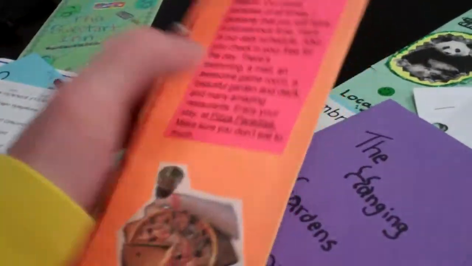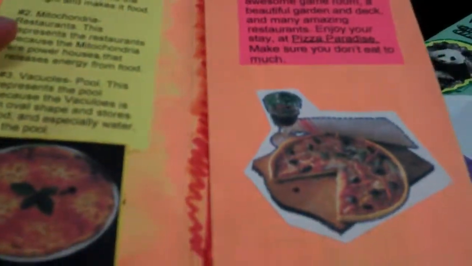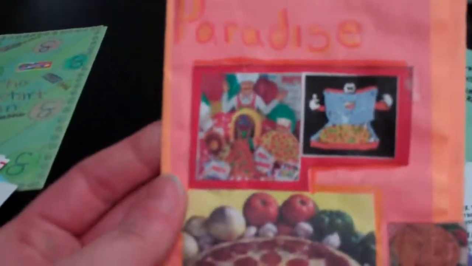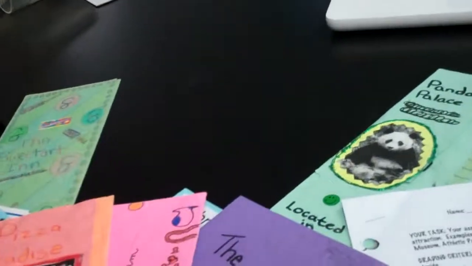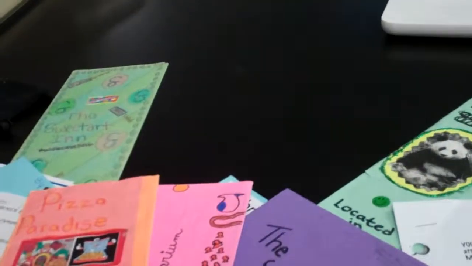This person actually put their bibliography on a separate sheet of paper and gave credit to all of the different pizza images that she included on her brochure. So you can use websites for either more information or maybe some images to spice up your brochure, or you can use the website or books to gain more information about cells.